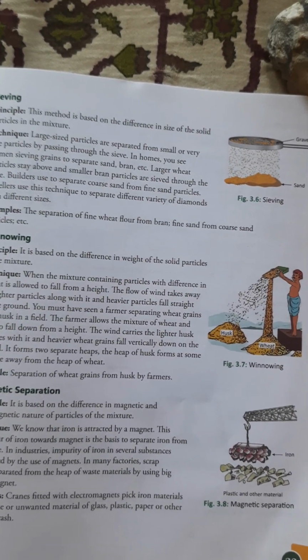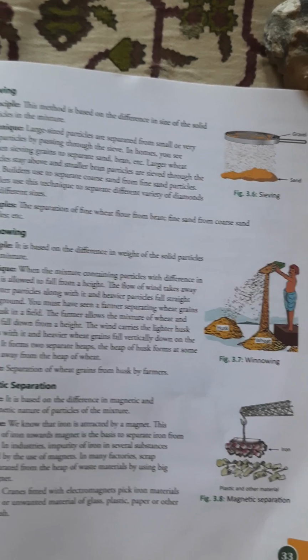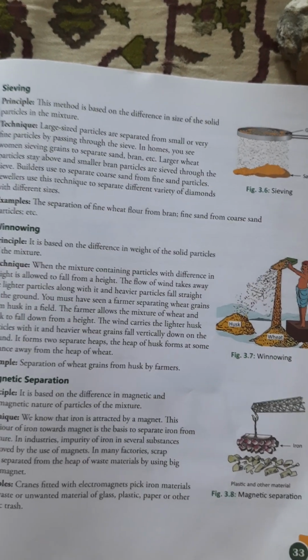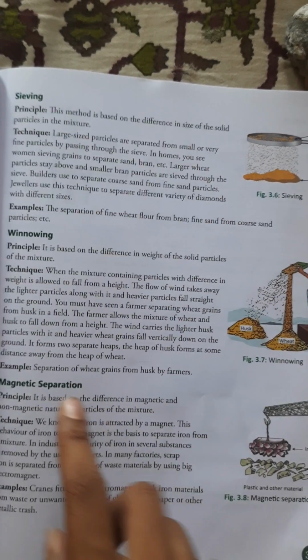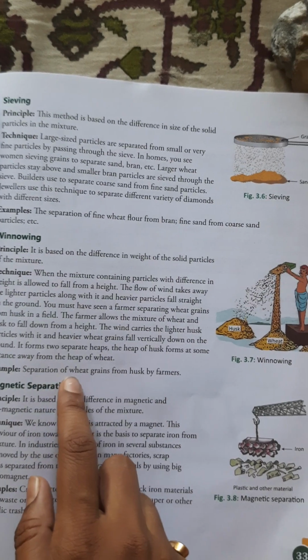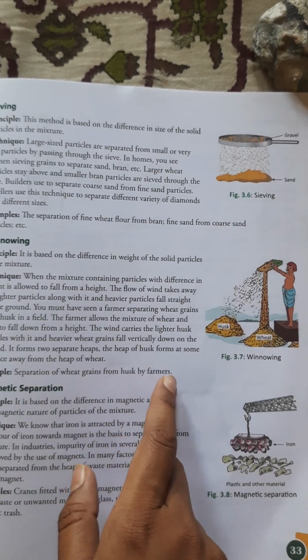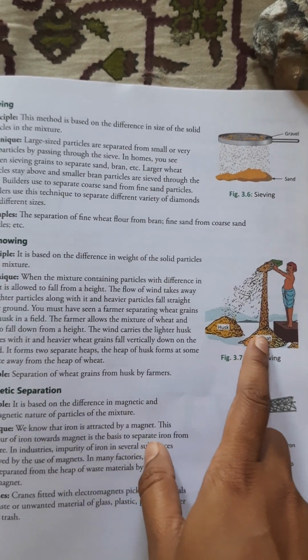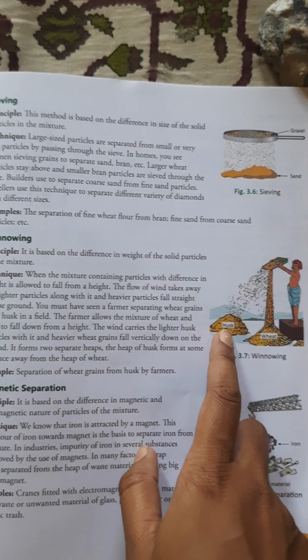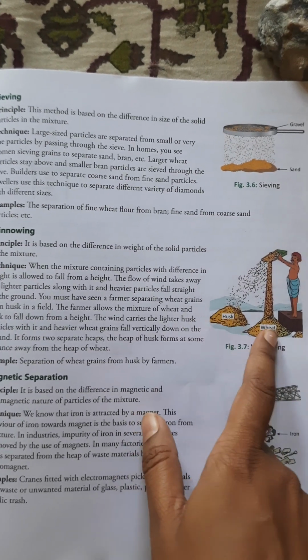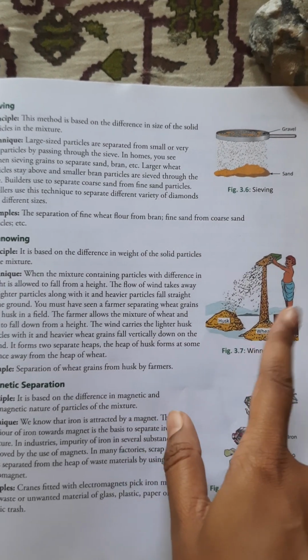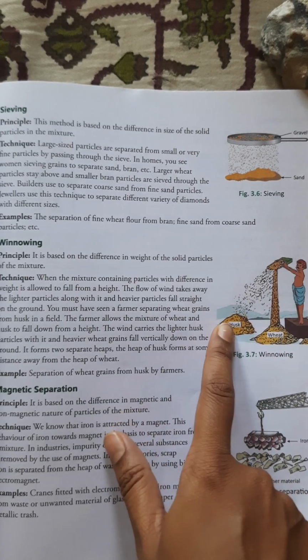Okay. Now the next process is winnowing. Now we will discuss the winnowing process. So what is the technique? Winnowing means, first of all, see the example: separation of wheat grains from the husk by farmers. This is the wheat grains and this is the husk. Is this clear? This is unwanted and this is wanted. That means this is desirable and this is undesirable.